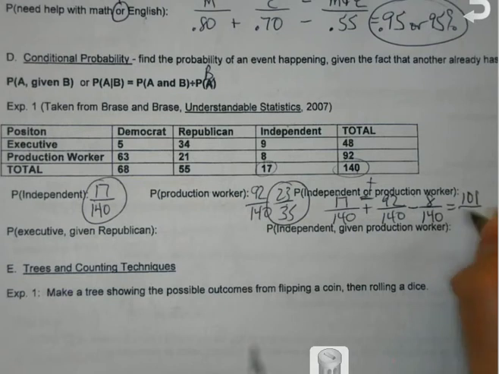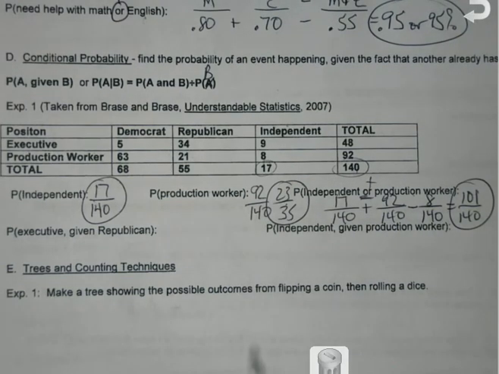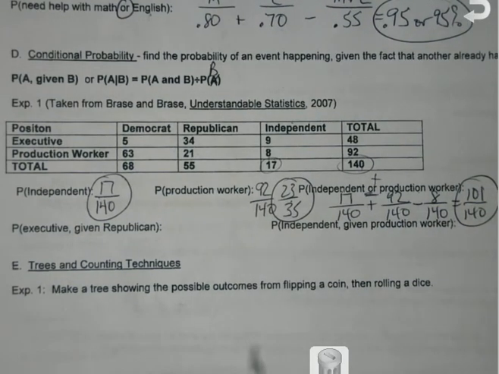Got to take away the overlap. If you don't, it's not going to work out well. Now here's our last change up.